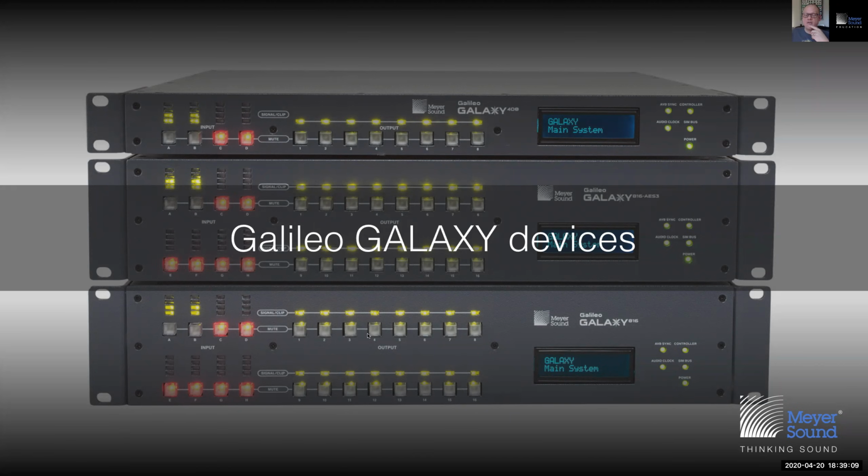But if your system becomes larger, there is a very compelling reason to make outputs 1 through 8, for example, everything that's left, and outputs 9 through 16, everything that is right, or vice versa, so that you can always press the buttons that live above each other and mute both sides at once.